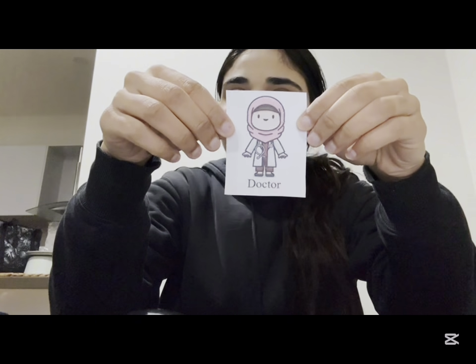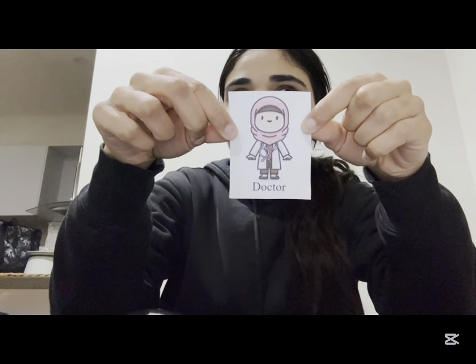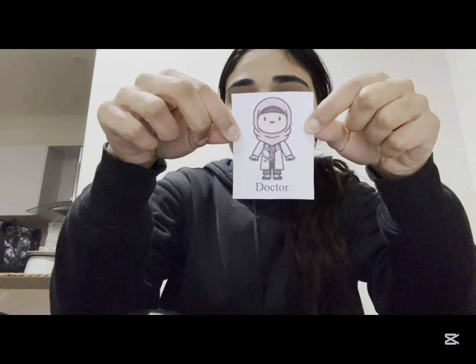Look carefully. What do you notice about this person? A white coat. Yes, this person is wearing a white coat. Can you say they are wearing a white coat? They are wearing a white coat. What might this person do? Help sick people. Yes, they help people who are sick. Where might we meet them? Hospital. Yes, we might meet them at the hospital.